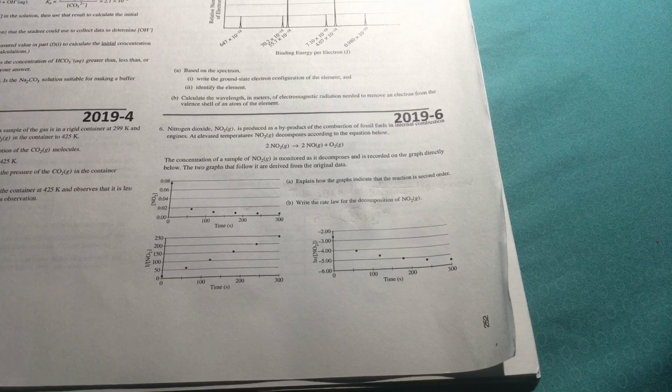The concentration of a sample of NO2 is monitored as it decomposes and is recorded on the graph directly below. The two graphs that follow it are derived from the original data. A. Explain how the graphs indicate that the reaction is second order.